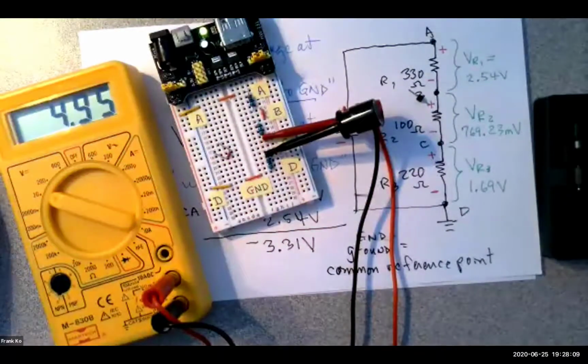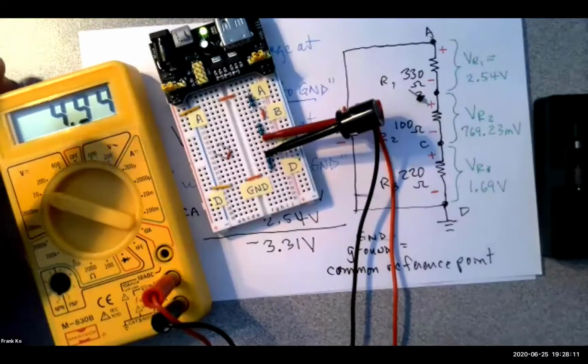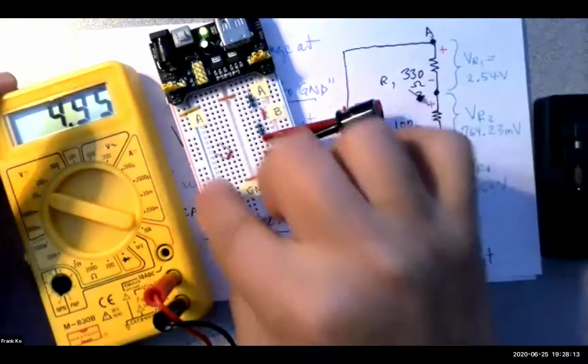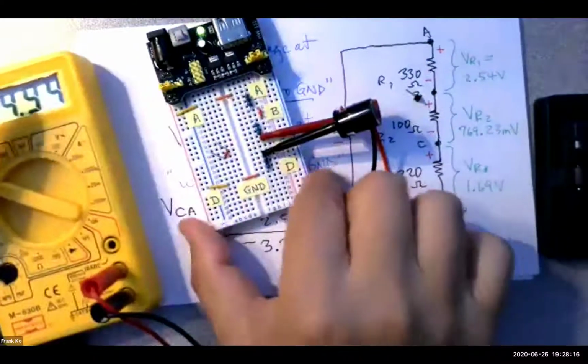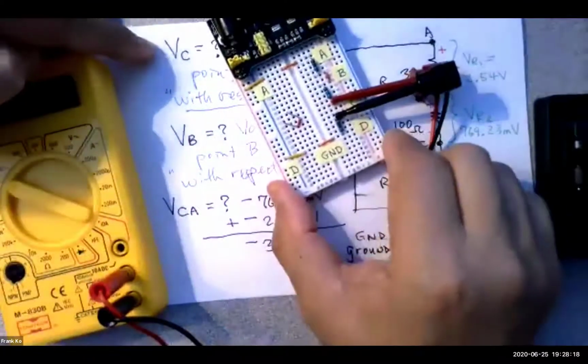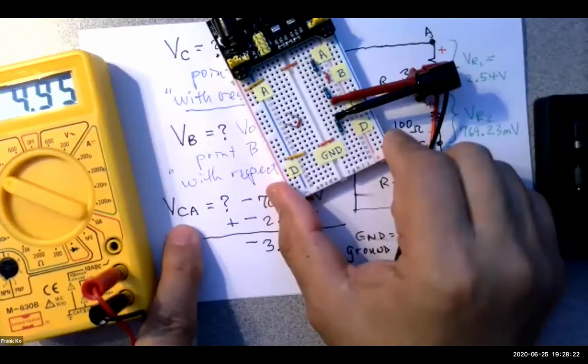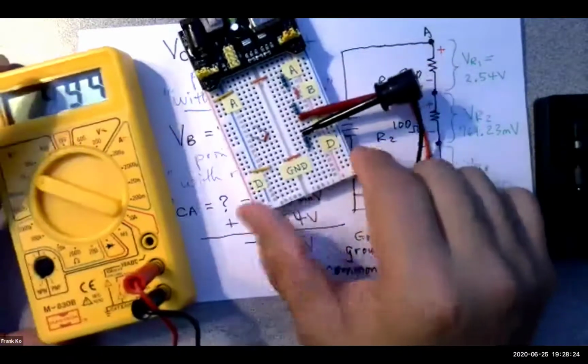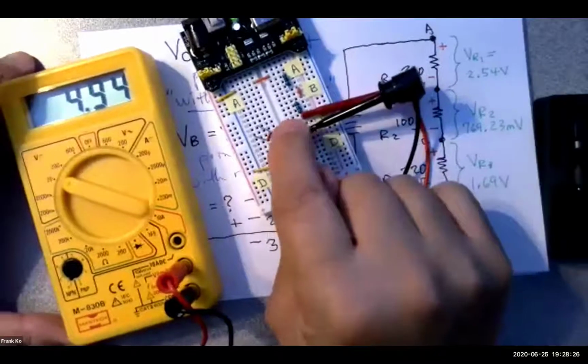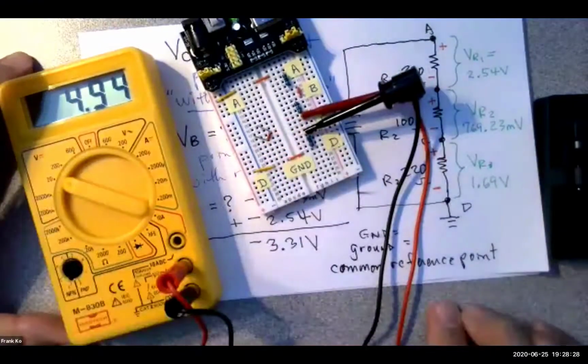So that's the last revelation I wanted to share with you about a simple series circuit: what kind of voltages we have at single points with respect to ground, what kind of voltages we expect between two labeled points, what kind of voltage we expect across an open. This is what we expect.